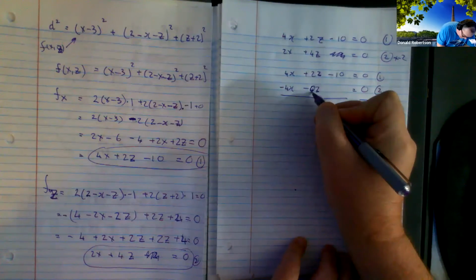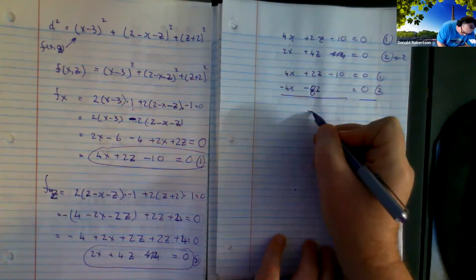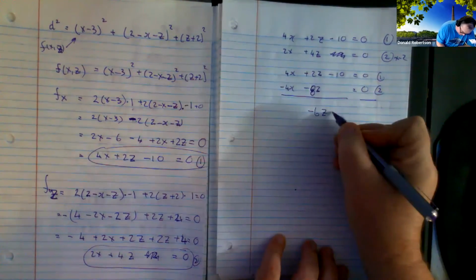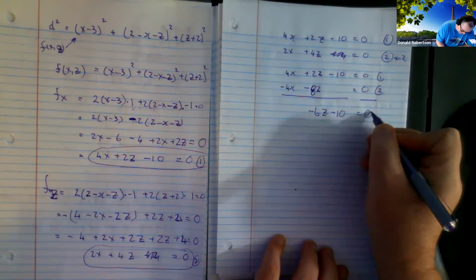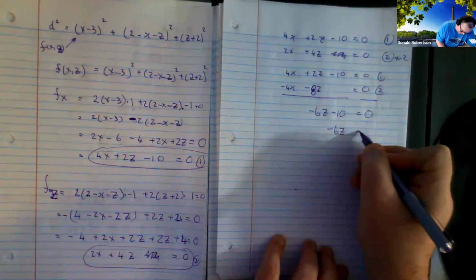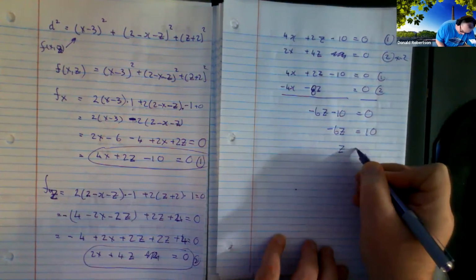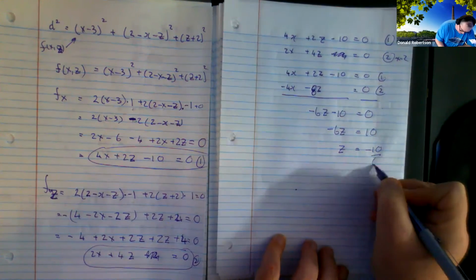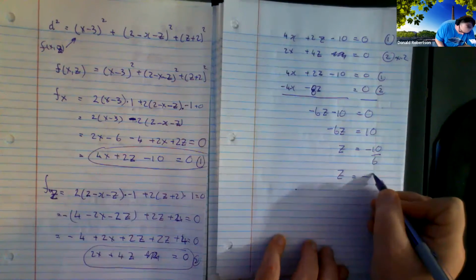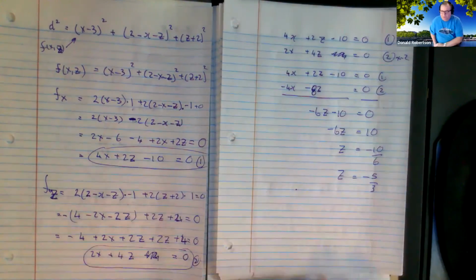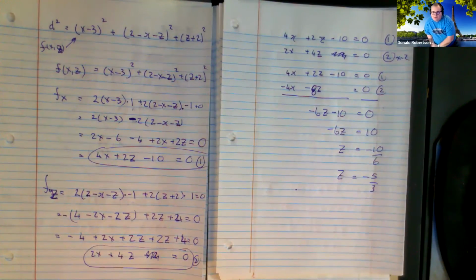Did you all catch that deliberate mistake? Then you add that together, I get this fella, this fella. I then get that guy. And essentially, I get a z value of negative 5/3. Are we good now? No mistakes this time? Agree on negative 5/3? Okay, I need to find the other two, don't I? Need to find the x and y coordinates as well.